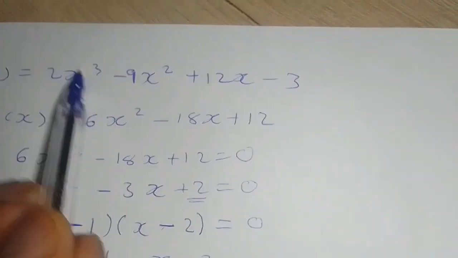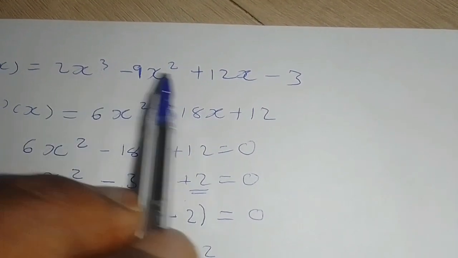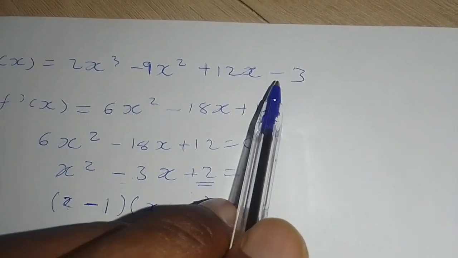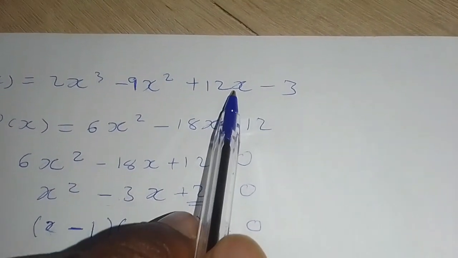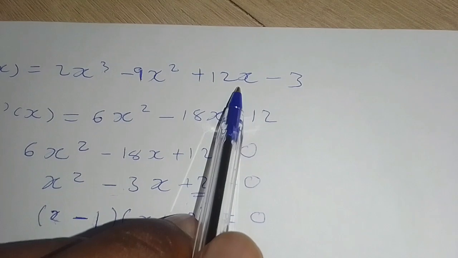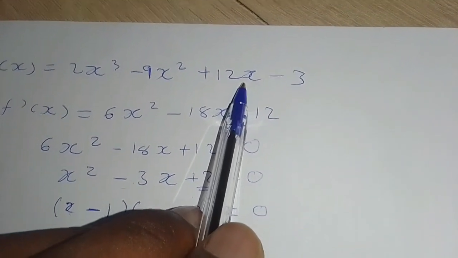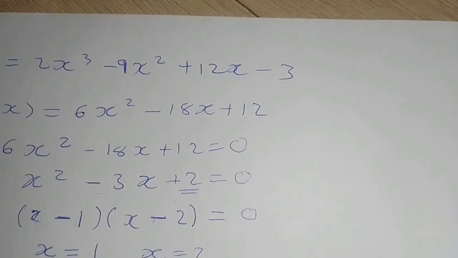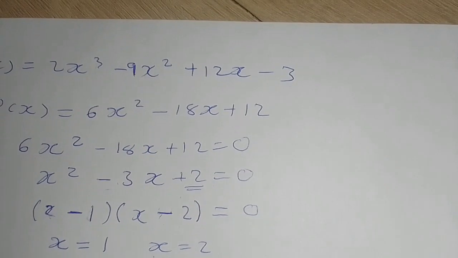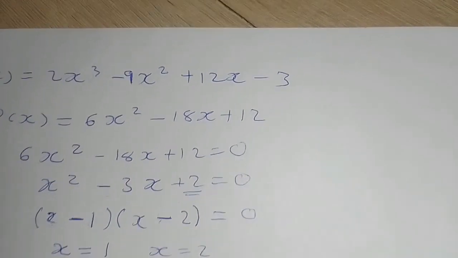So we have 2 cubed, that's 8, by 2, that's 16. 16 minus 3, that's going to be 13. And 13 plus 24, that's going to be 37, right? 4 plus 3, that's 7. Yeah, that's going to be 37.